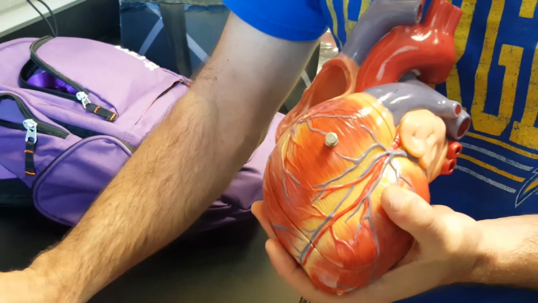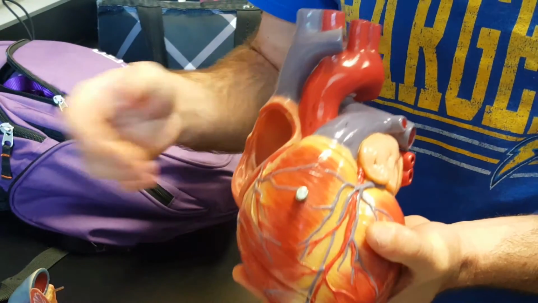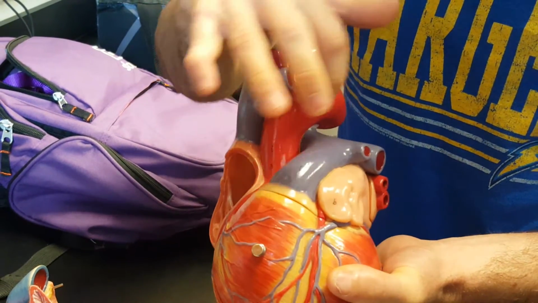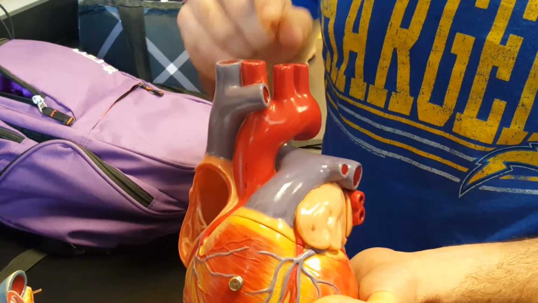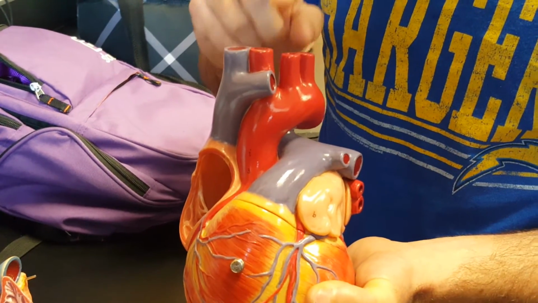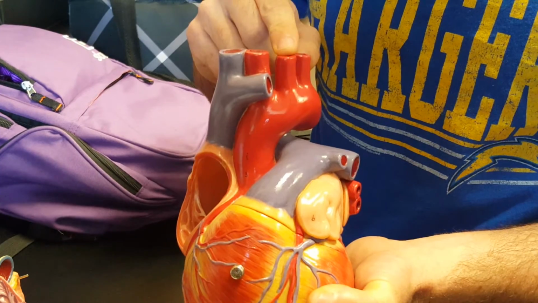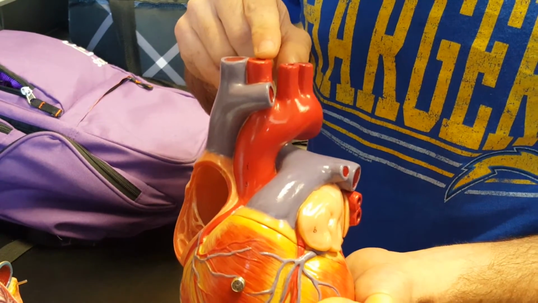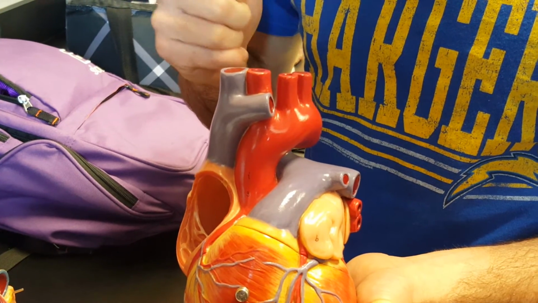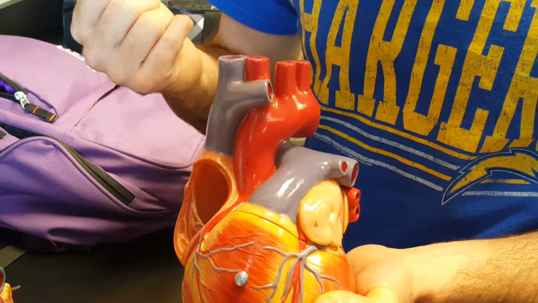So those are the only two branches that come off the ascending aorta. There are no others. And then on your aortic arch, which is the upper portion, you have your brachiocephalic trunk. You have your left common carotid and left subclavian. The brachiocephalic trunk actually goes to your right common carotid and your right subclavian.